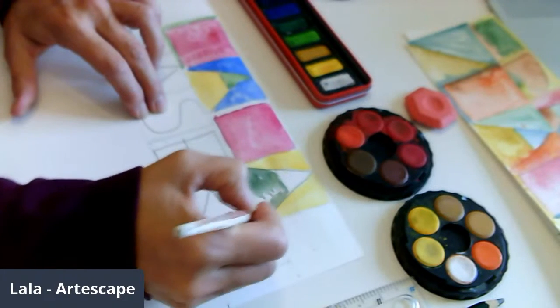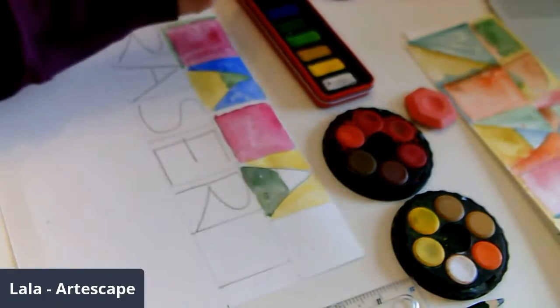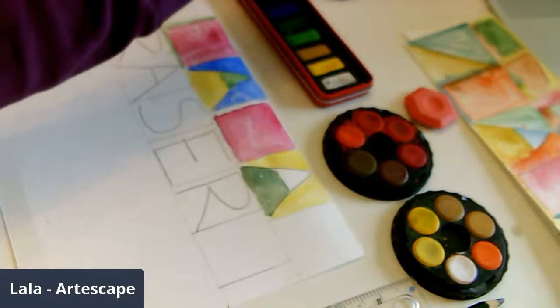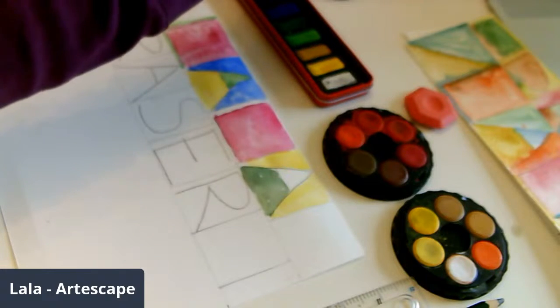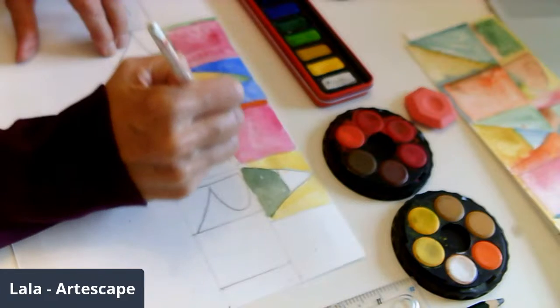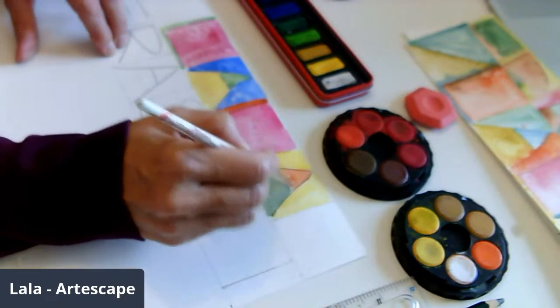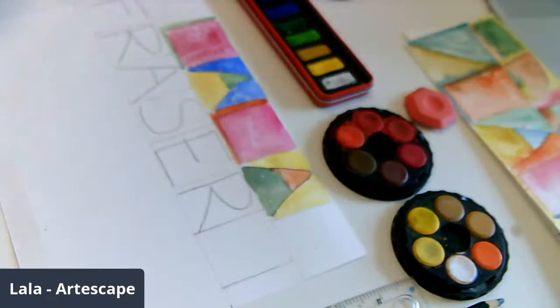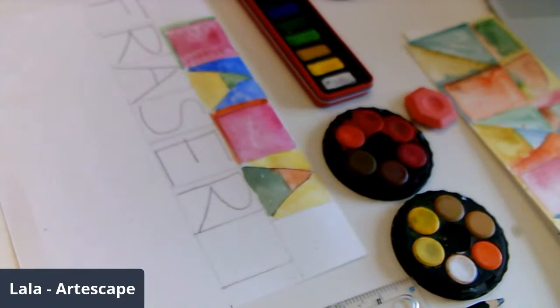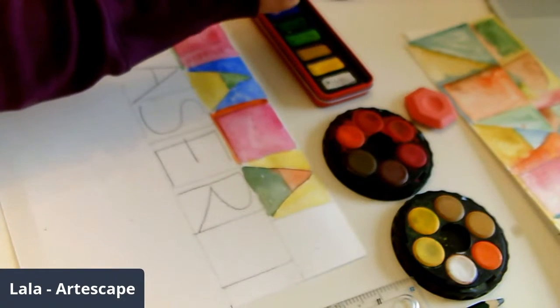So I'm just doing a range of colours here. I might do orange. I haven't got any orange in there. So it's really up to you how you do this. You can do lots of complementary colours or contrasting colours, keeping within the pencil lines that I've made. So there's the first letter. I'm going to colour in also the end pieces.